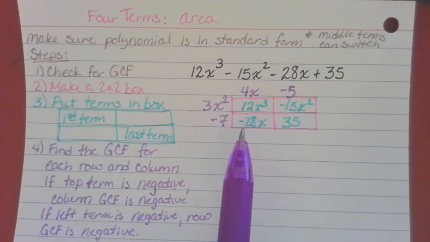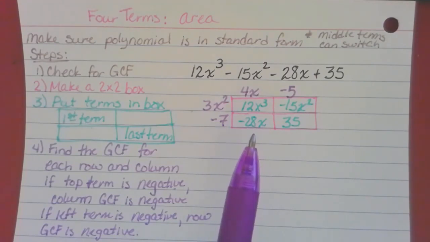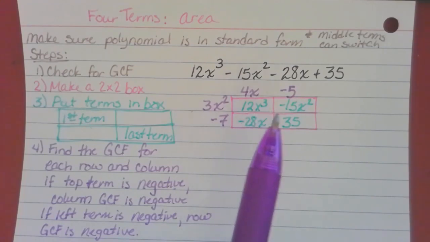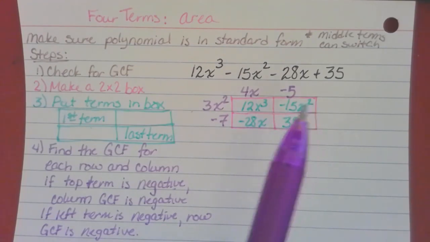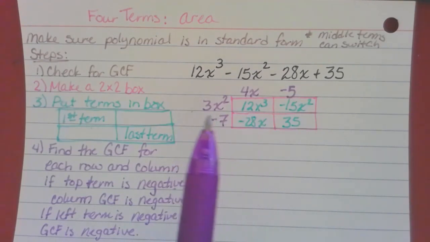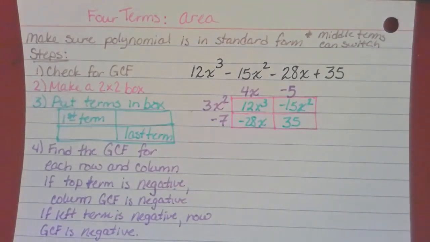Same thing with the bottom row, the negative 28x and 35. 7 is what goes into both of those, and it will be a negative 7 because that negative 28 was negative. And then the top row is between 12x cubed and negative 15x squared. I can take an x squared because they both have x's, and 3 is the only number that goes into 12 and 15, and since 12 is positive, the GCF is positive. And the same thing goes with the column. Between 12x cubed and negative 28x, 4 goes into both of them, and there is just one x, and it's positive.